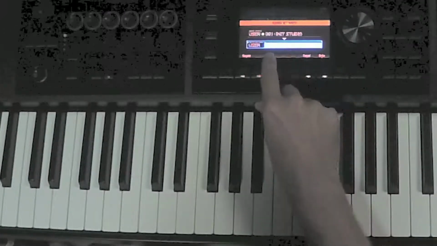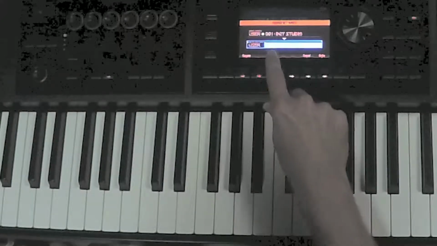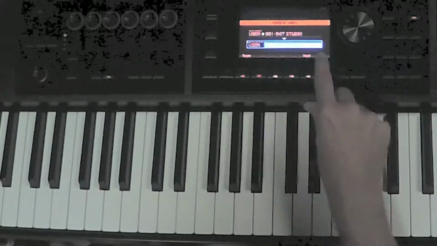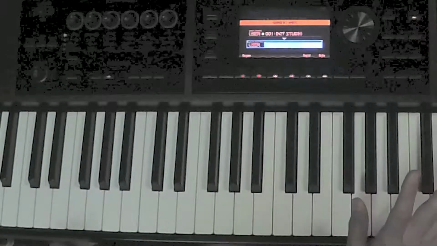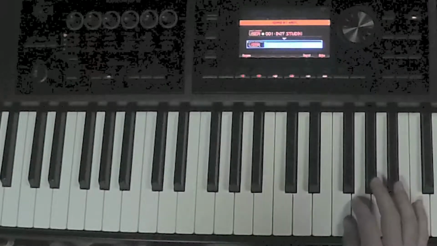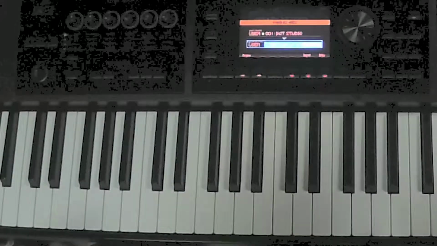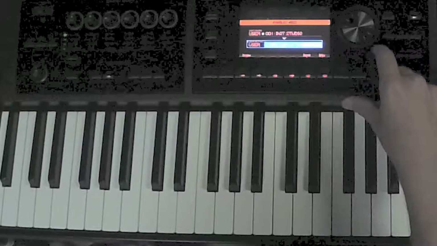And I recommend that you keep user 001, which is called init studio, as just your basic piano sound. And you can set up the keyboard in a way so that when you turn it on, you just get a basic piano sound right away.